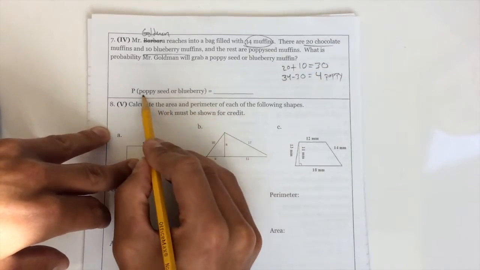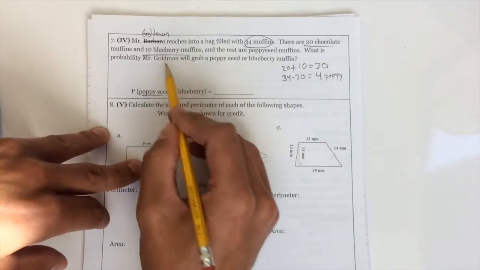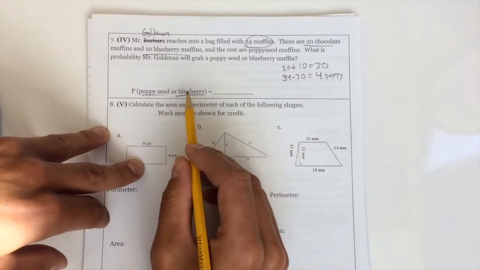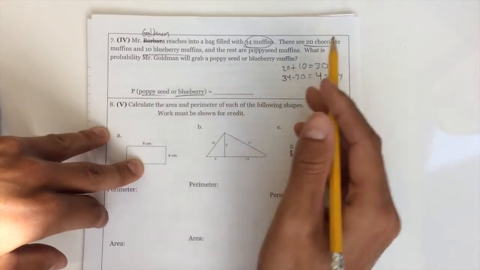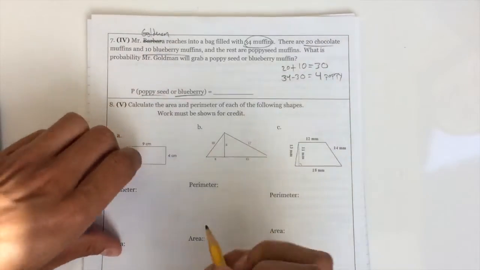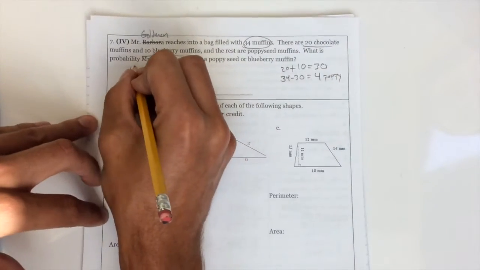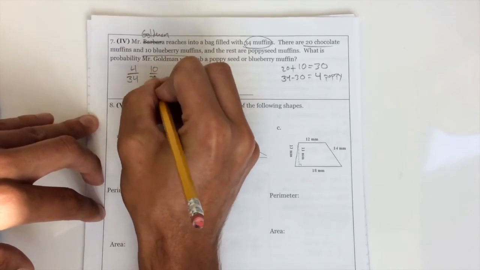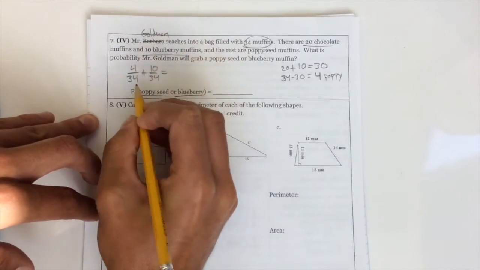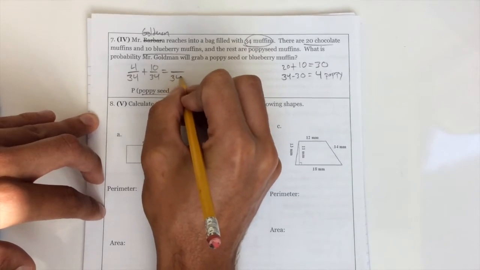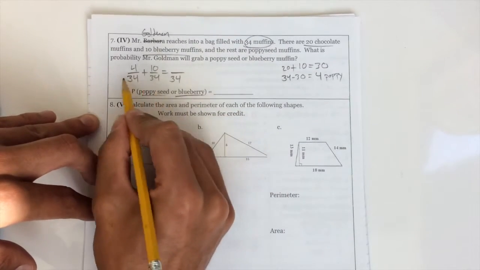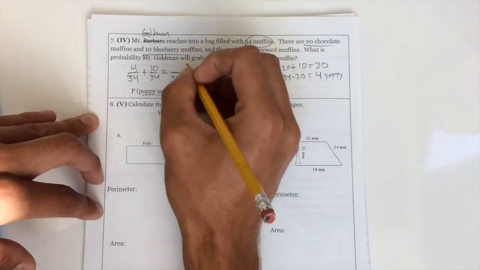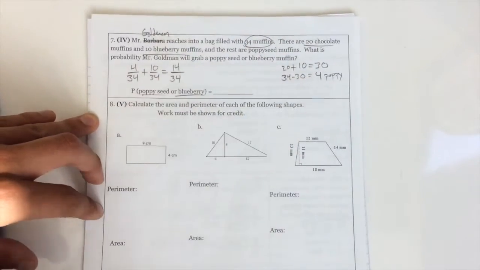So now I know that I have 4 poppy seed and I have 10 blueberry. If I want the probability of getting one or the other, I can take the probabilities separately and add them together. So poppy seed is 4 out of 34. Blueberry is 10 out of 34. When I add fractions, I leave my denominator. Do not add that denominator. That's just the size of the piece. My numerators add up to 14.